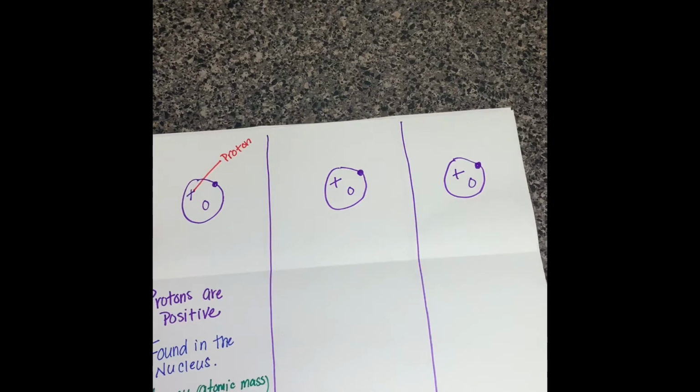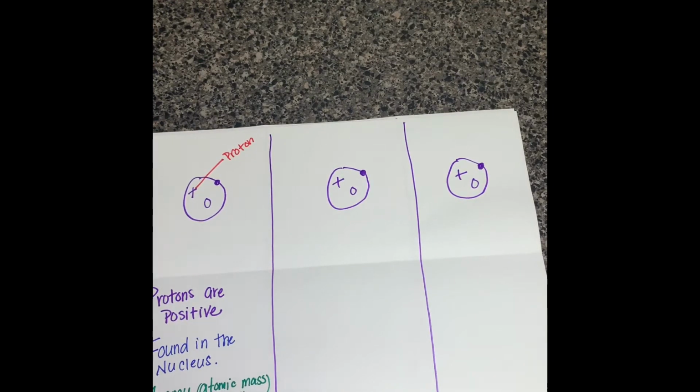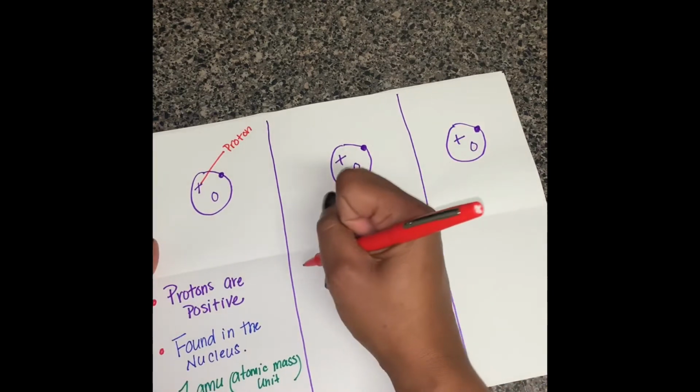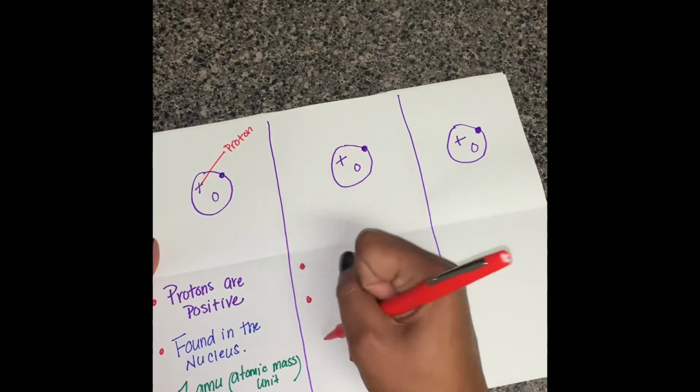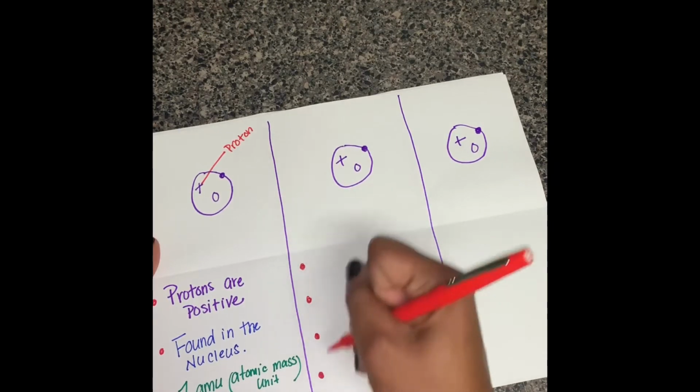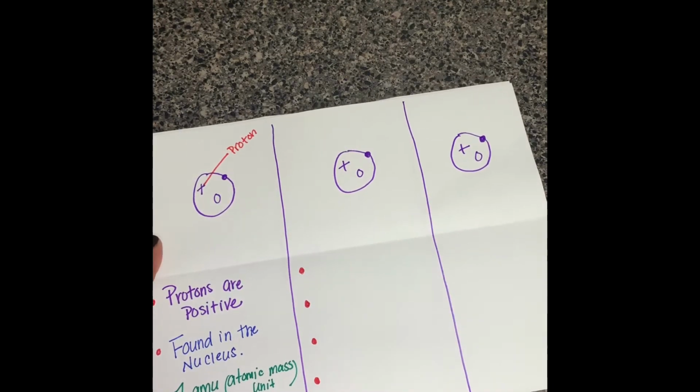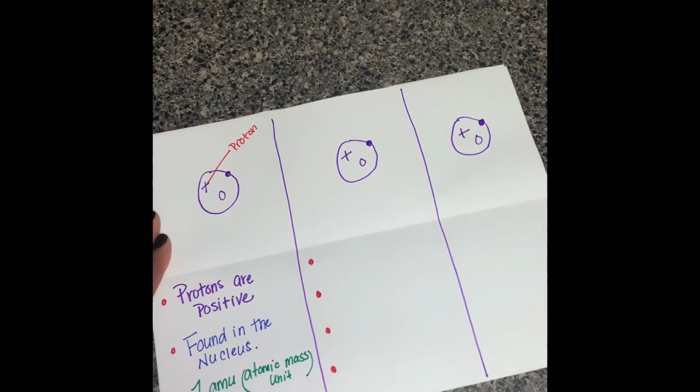Now looking at your next one, we're going to go right along to the electrons. And we have 4 key pieces of information about the electrons as well. The first thing we want to notate about electrons is that they are negative.